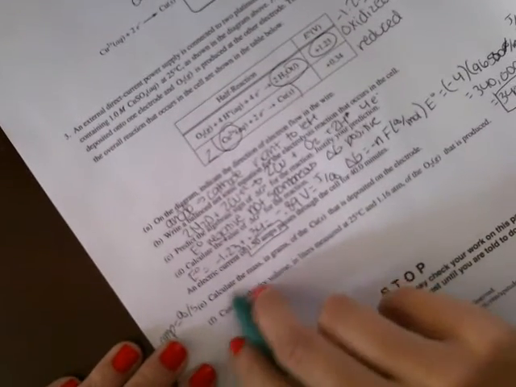Knowing that, we're going to use coulombs and Faraday's constant to find the mass, since it asks us to calculate the mass in grams of Cu solid that is deposited on the electrode. So we're going to find moles using Faraday's constant, which is coulombs per mole of electrons, and then we'll use those moles to find the mass.